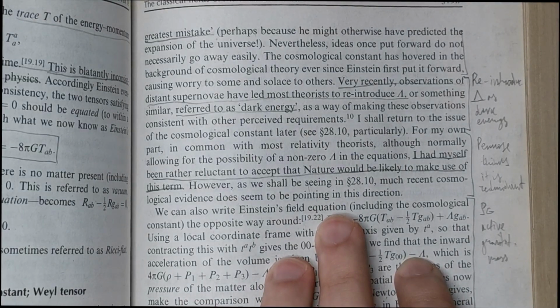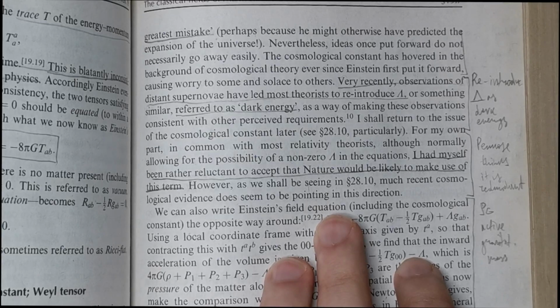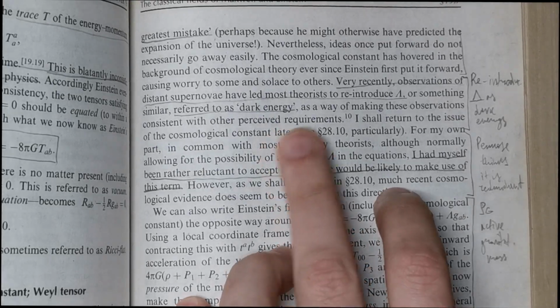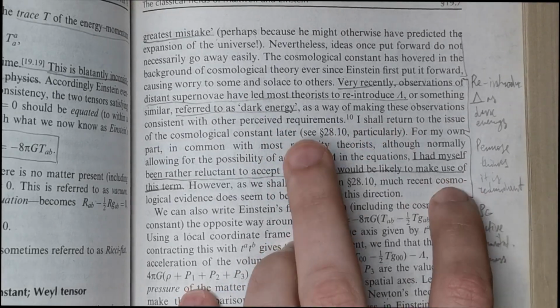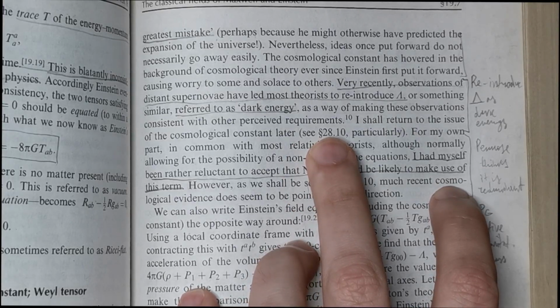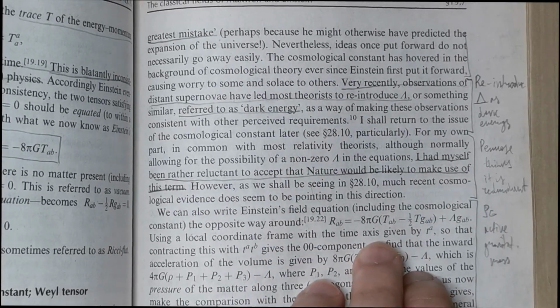And that was introduced as a way of making the observations consistent with other perceived requirements. Penrose says that he will return to that issue in the later chapter 28 here.